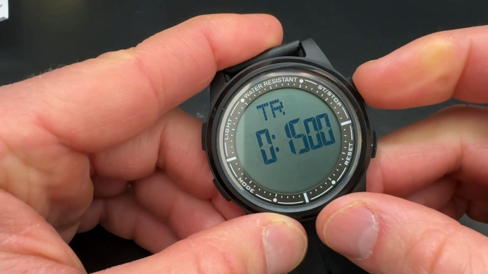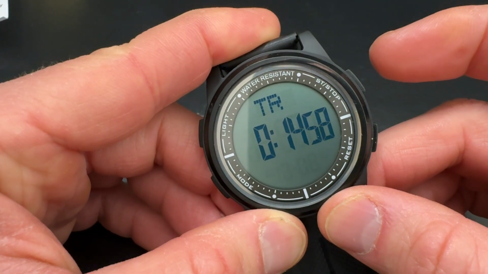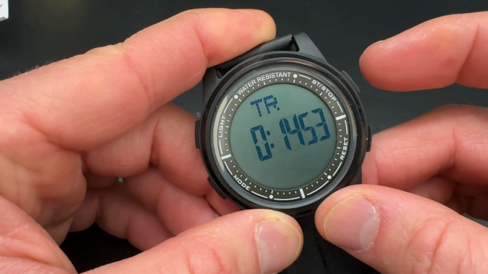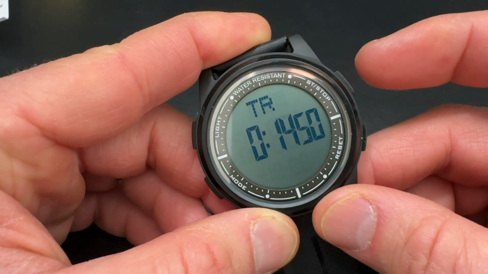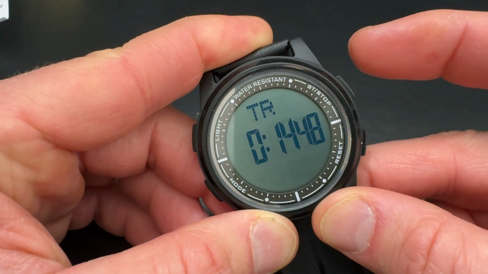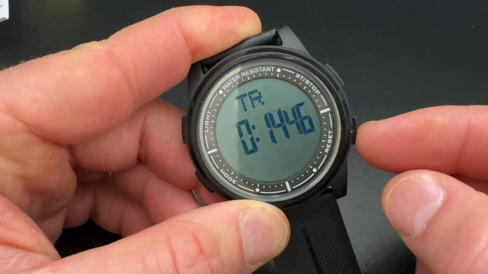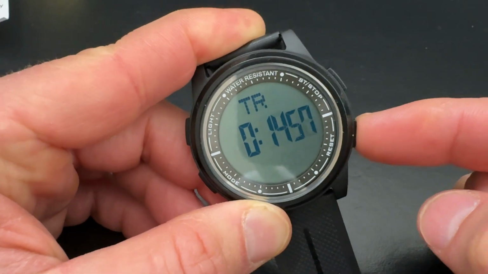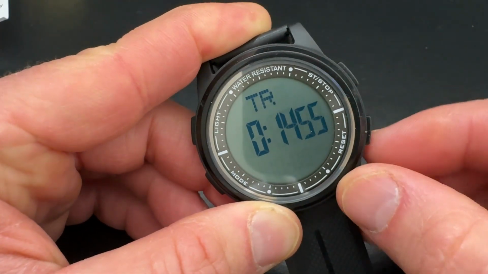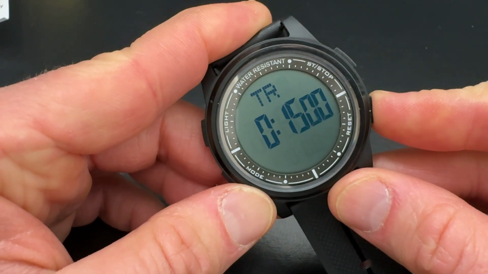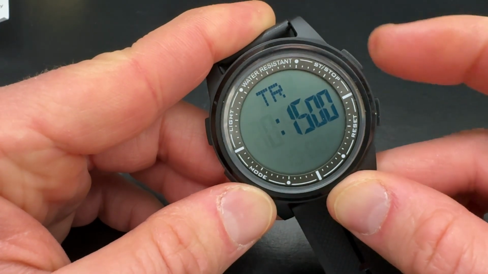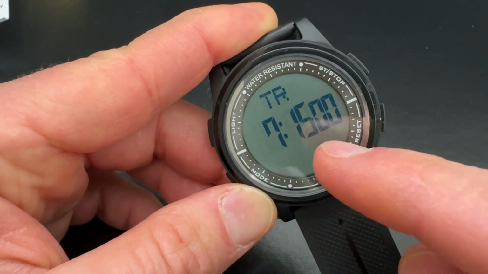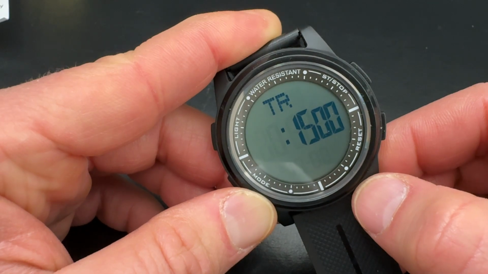TR is your timer. This is a countdown timer. You'll hit start stop to get the countdown to go. It only supports a single timer, but it is cool to see, not a lot of these watches have timers. This will stop it and resume, or if it's stopped, you can reset it. If it's running and you hit reset, nothing will happen, which is a nice little feature. You change this one, again, hold the reset button, and you can go through the time. It's an hour and minute timer. Doesn't support seconds.